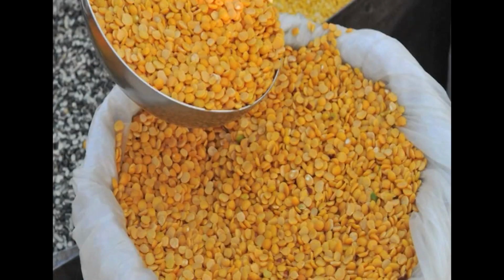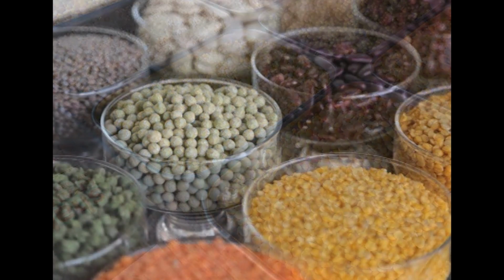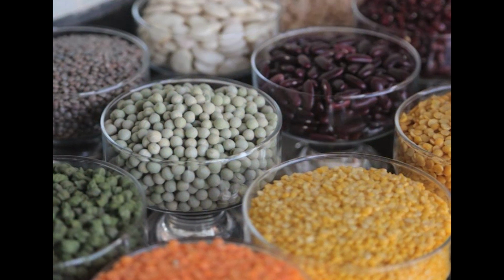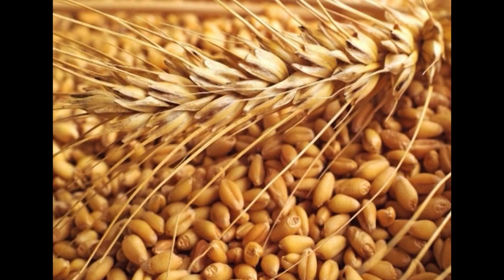The estimated production of pulses in 2011-12 was 17.09 million tons, indicating a wide gap in demand and supply. There has been a progressive decline in per capita availability of pulses from 69 grams to 39 grams. Punjab-Haryana belt is regarded as the breadbasket of the nation. Punjab farmers supply 60% of the wheat and 40% of rice to the public distribution system and national buffer stocks. The net production of rice and wheat increased in Punjab from 1.2 and 1.1 tons per hectare in 1960-61 to 4.3 and 3.9 respectively in 2004-2005.